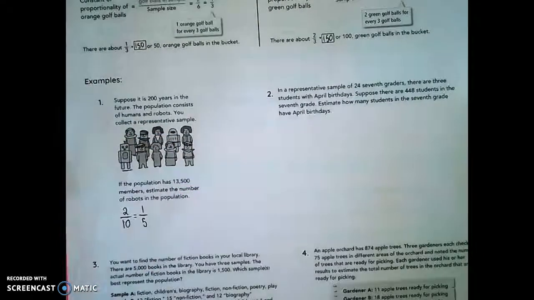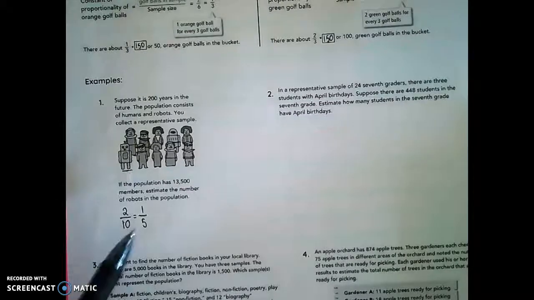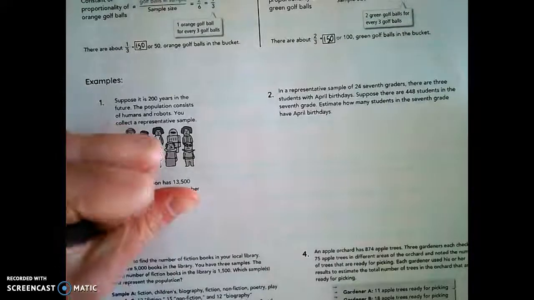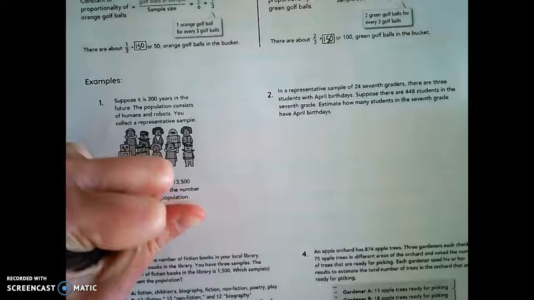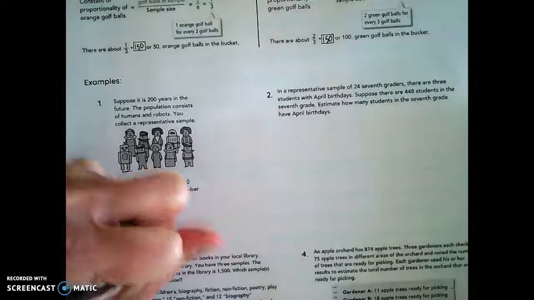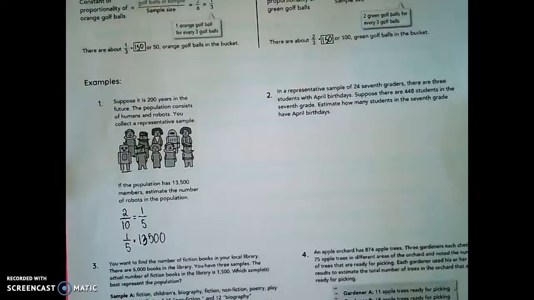And so that means 1 out of 5 will be a robot. Now if I want to figure out how many robots are going to be in the entire population, I'm going to take that fraction and multiply it by the number of members in the population, which was 13,500. And when I multiply that together, that's going to give me my number of robots.